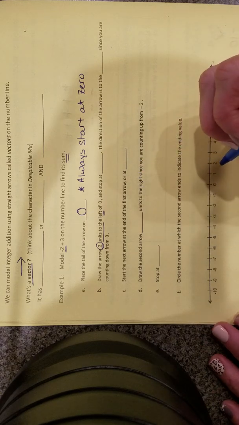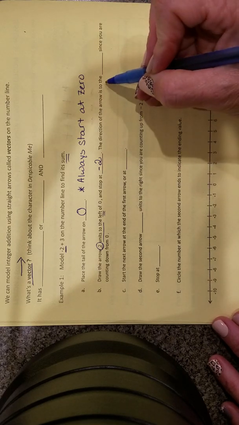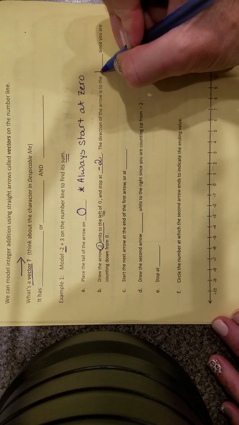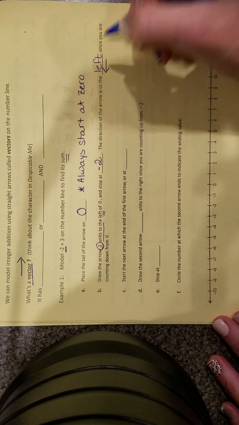That gets us to the integer -2. The direction of the arrow is to the left since we were counting down from 0, so my arrow points to the left.